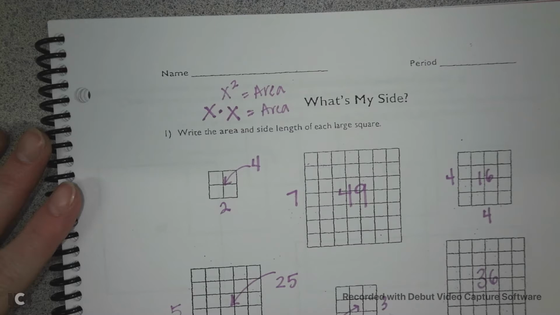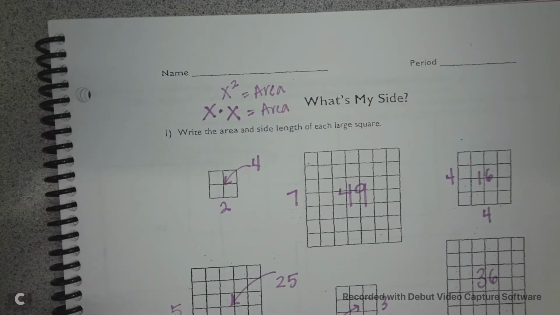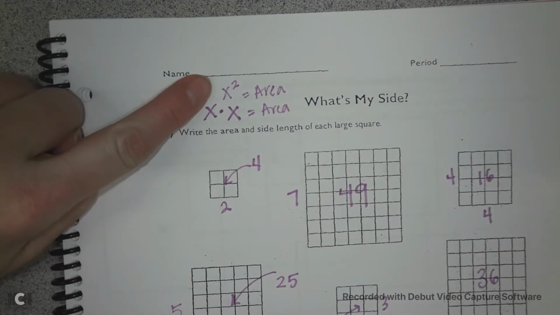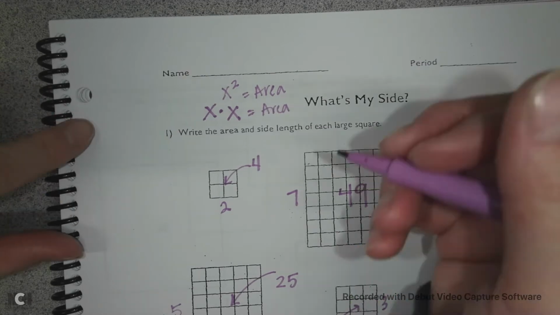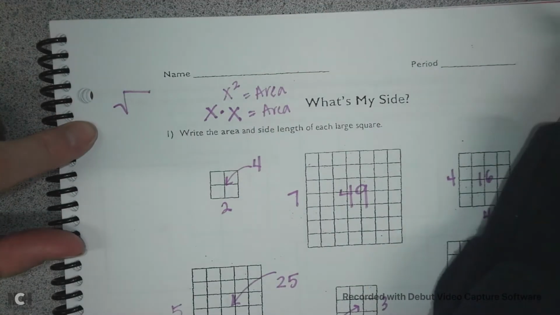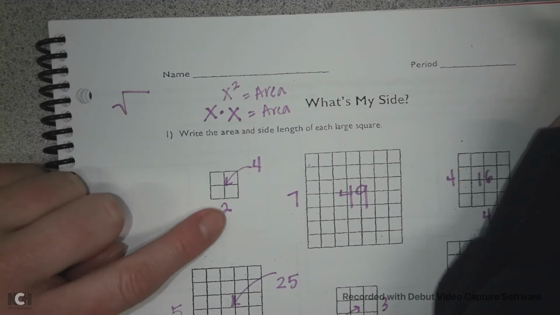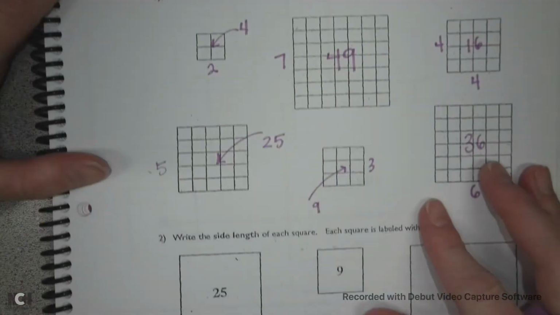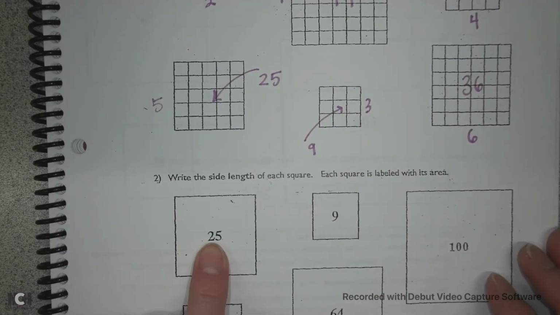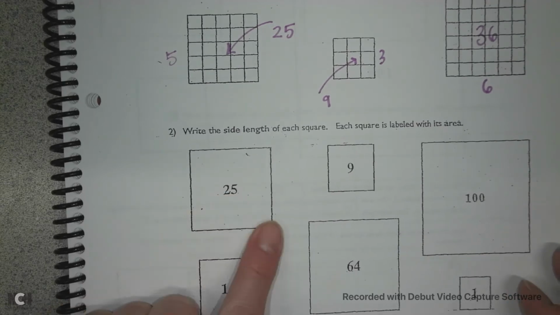Okay. So, the opposite of squaring something is called taking the square root. So this symbol is the square root. And remember, the root of the square is just one of the side lengths of the square. Okay? So here we have given you the big area, and you need to find the root.